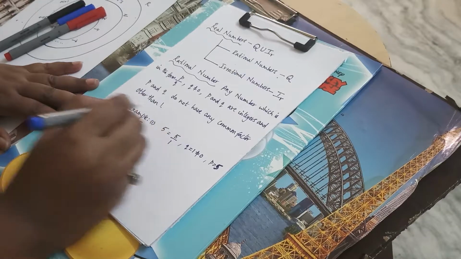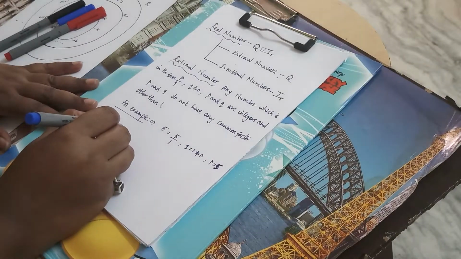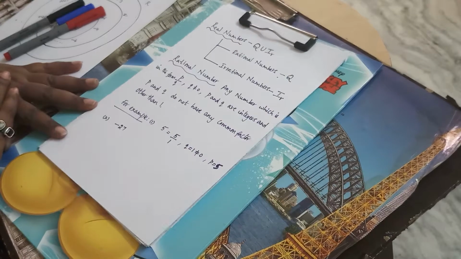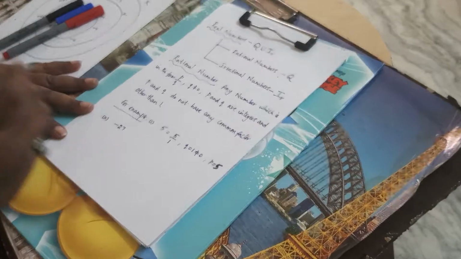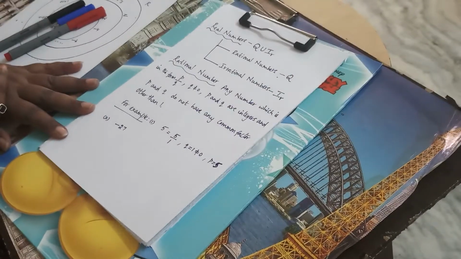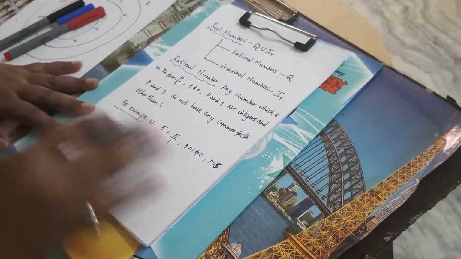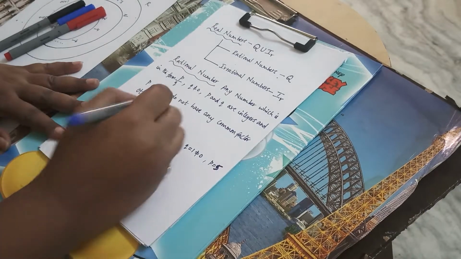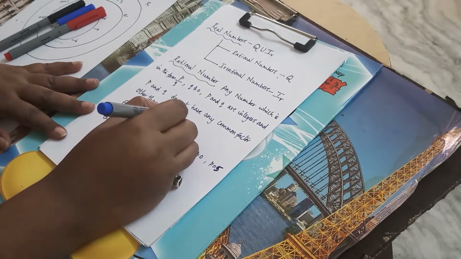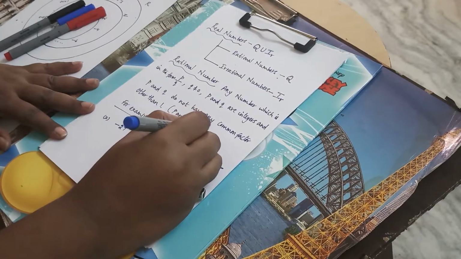Suppose for another example, they ask you whether this number minus 27 is a rational number or not. So for any number to be rational, you should express it in the form of p by q, where q not equal to 0, where p and q must be integers, and p and q should not have any common factor other than 1, which means p and q must be co-prime numbers.